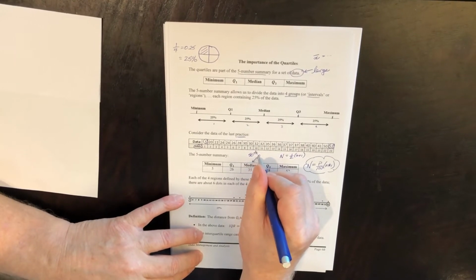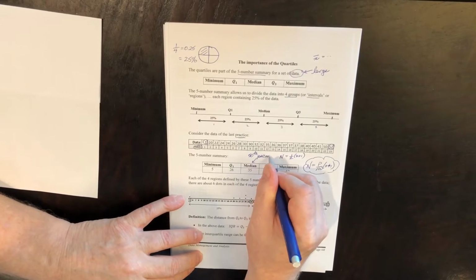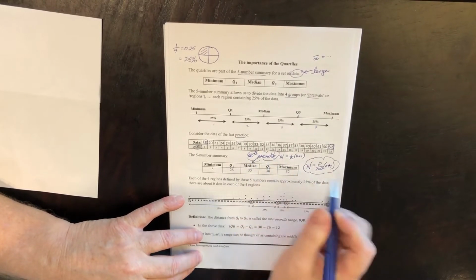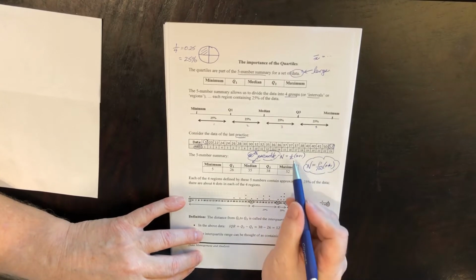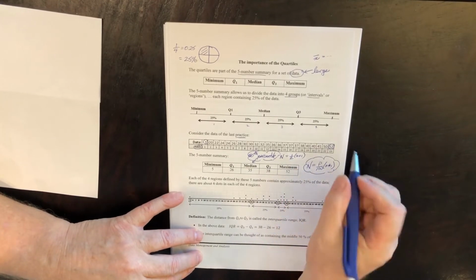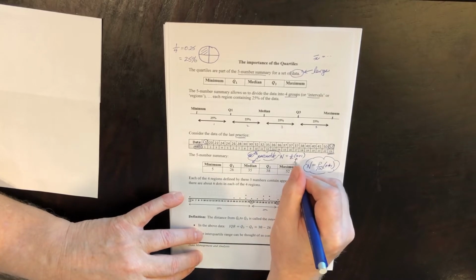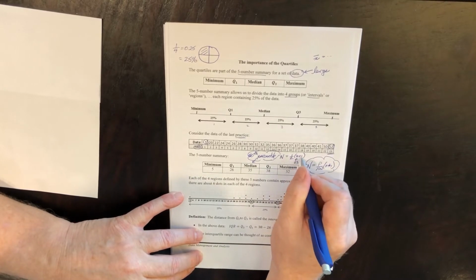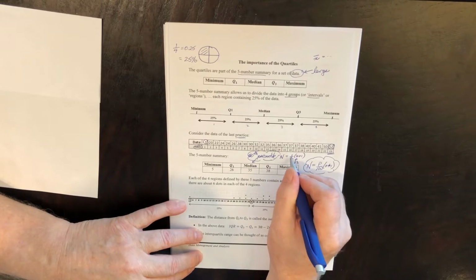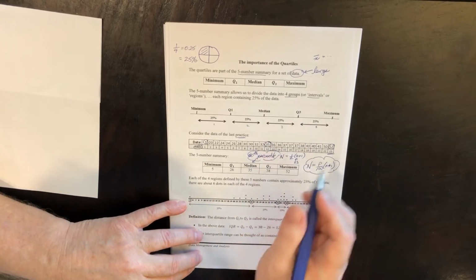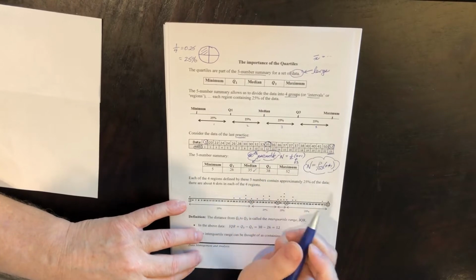So we might use 50 out of 100, which is the same as 1/2. How much data do we have? 23. So 23 plus 1 is 24. 1/2 of 24 is 12. The median is the number 35.